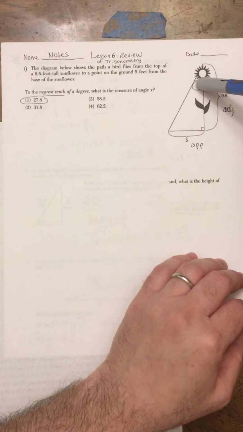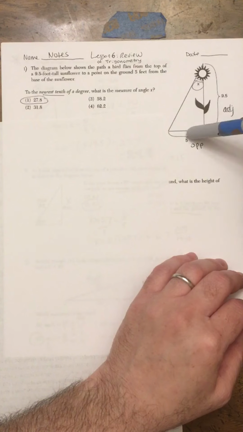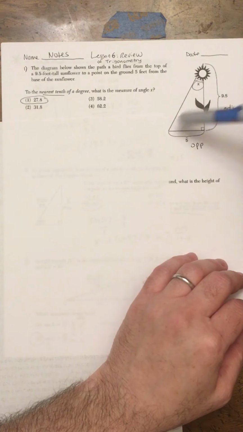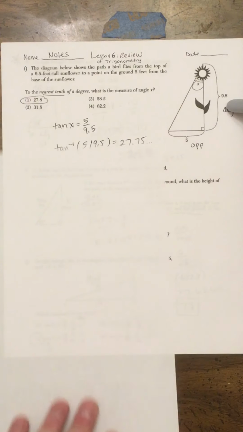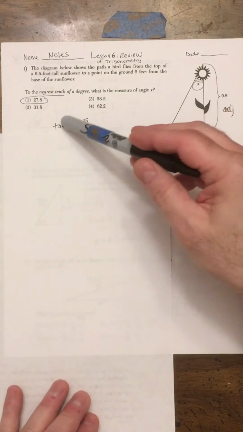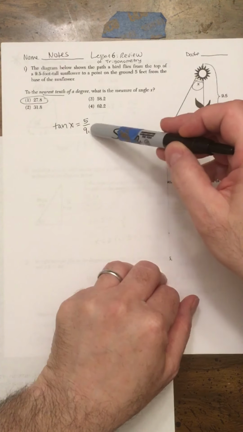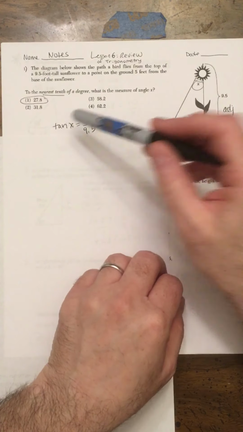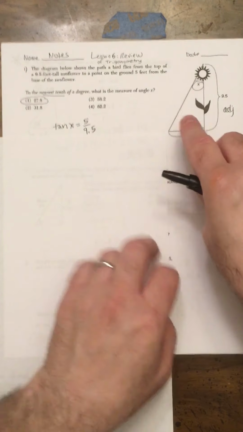From this reference angle, we want to label the sides we know. That's opposite from x, and this is adjacent. That's the hypotenuse. We don't have that. So opposite and adjacent, that's going to be a tan function. So you would do tan of x equals opposite 5 over adjacent 9.5 like this. And because we're looking for an angle, that's when you're going to use the inverse tan function, tan^-1.